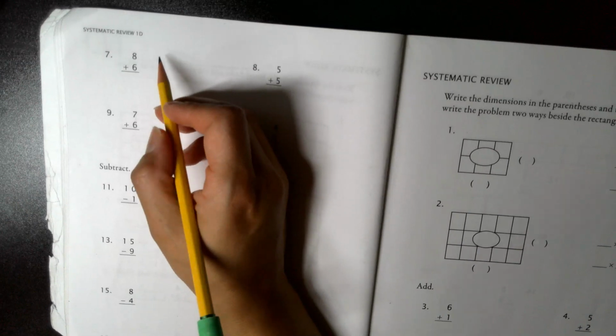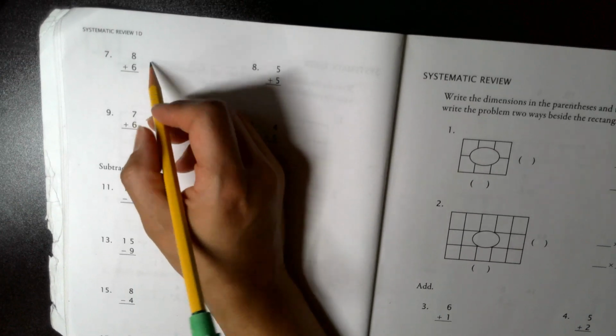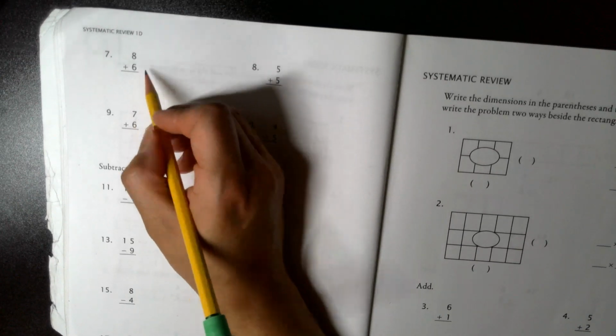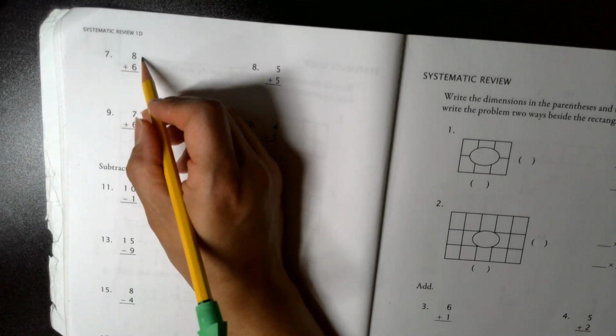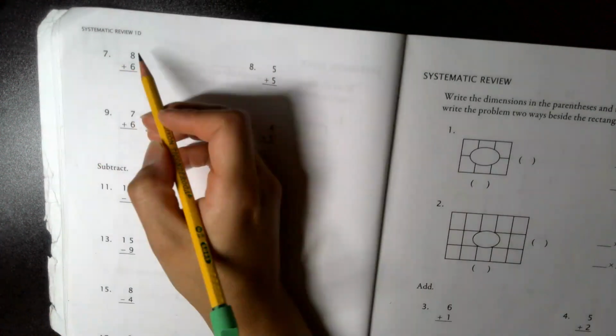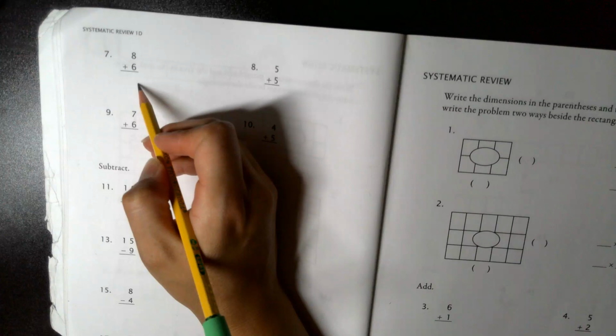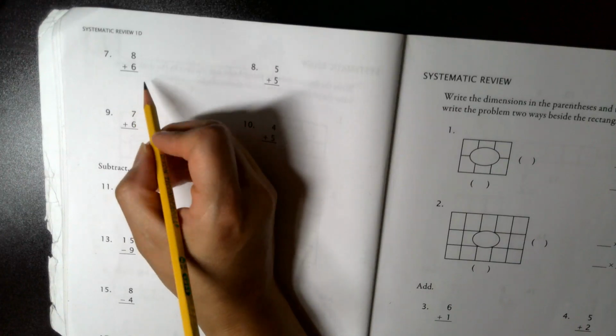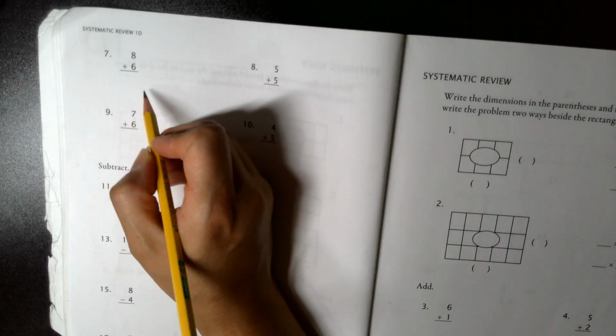For example, let's do this one. If we have 8 plus 6, we know that if we add 2 more to 8, that is going to give us 10. And if we add anything like 10 plus 4, that's 14. 10 plus 5, it's 15. 10 plus 6, and so on. It's very easy to add that. But when we add something like this, it's a bit more complicated. So if we use the 10 way, it makes life a lot easier.